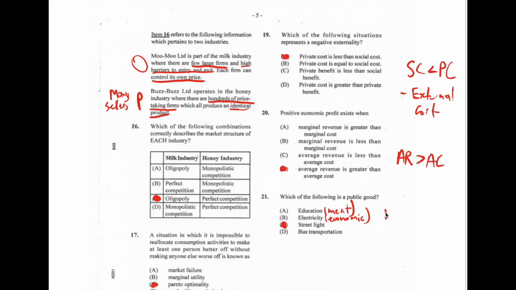are actually a pure public good because you can't exclude anybody from utilizing the street light because the street light is just there. It's out on the road and you can't block anybody from using it, so it's non-excludable in that regard.